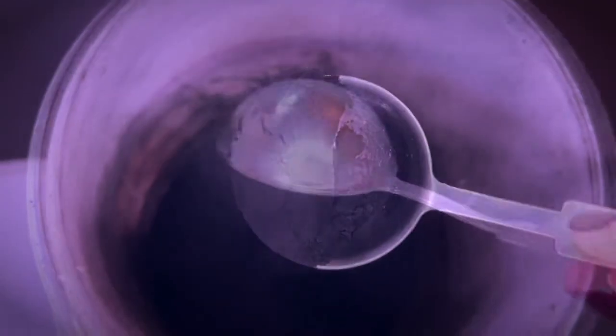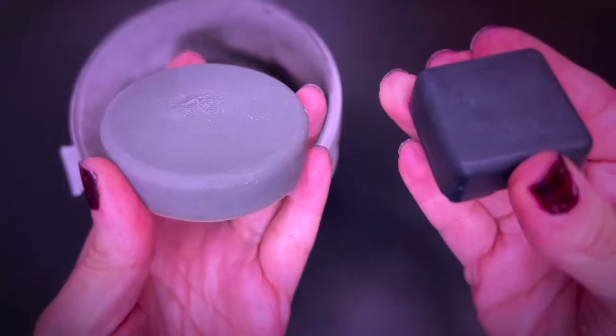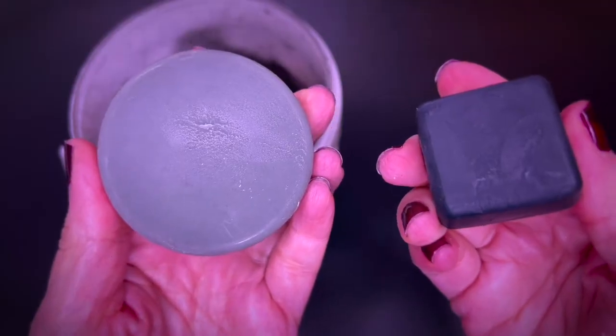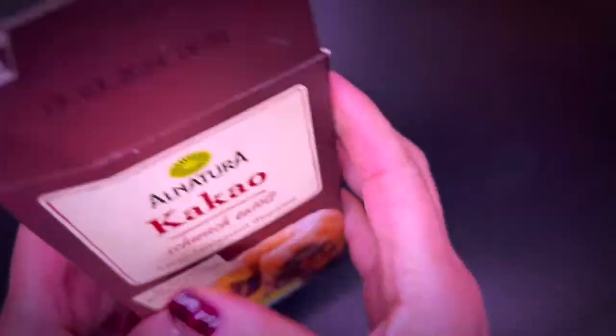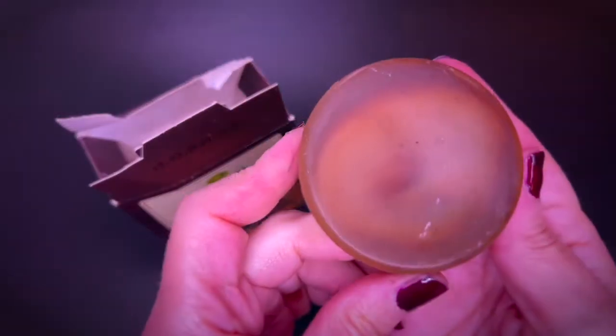Charcoal, depending on how much you use, can result in a grey or black looking soap, with the addition of being able to absorb toxins, making it a great soap to help with different skin conditions. Cocoa powder makes your soap turn into a dark brown color. Really lovely.